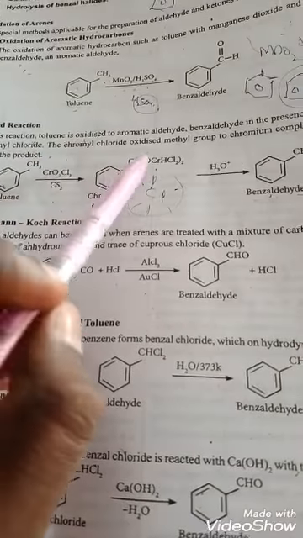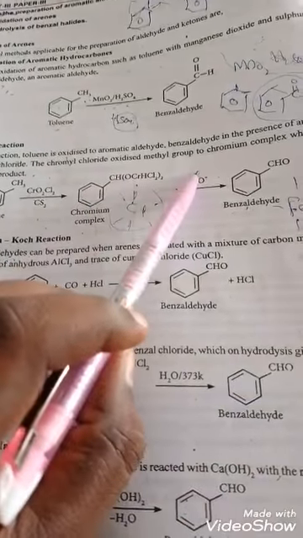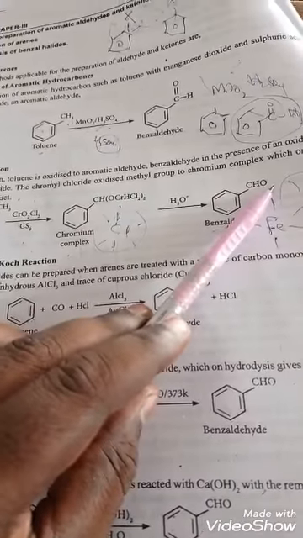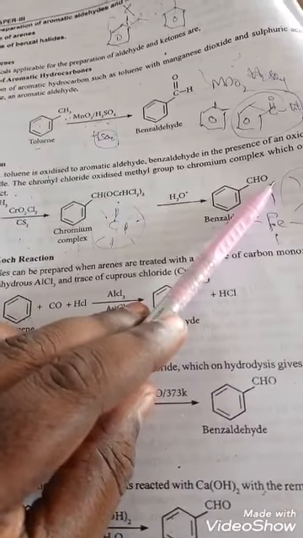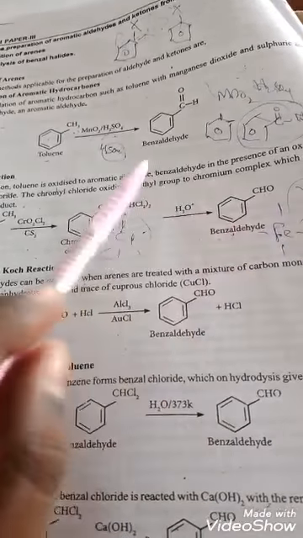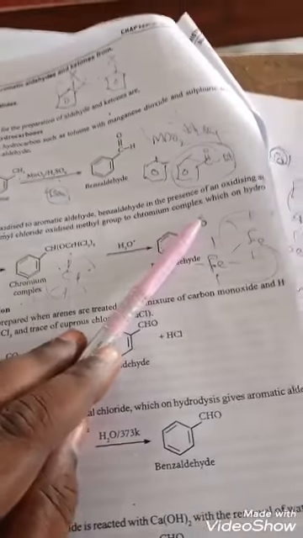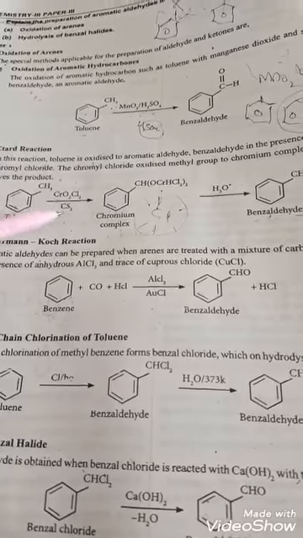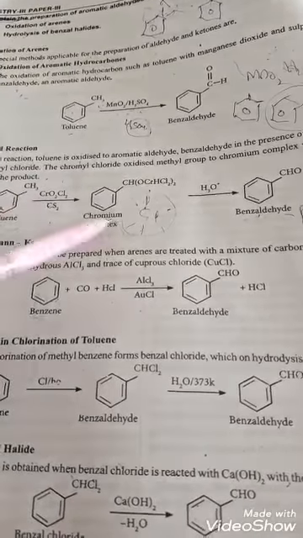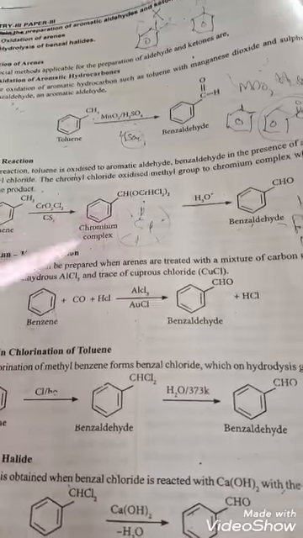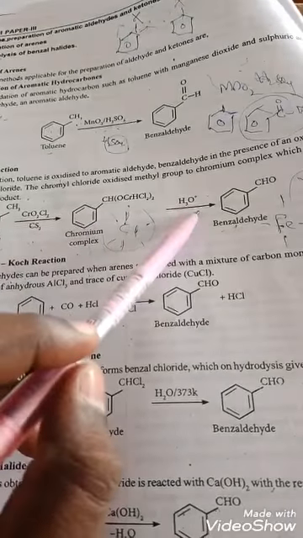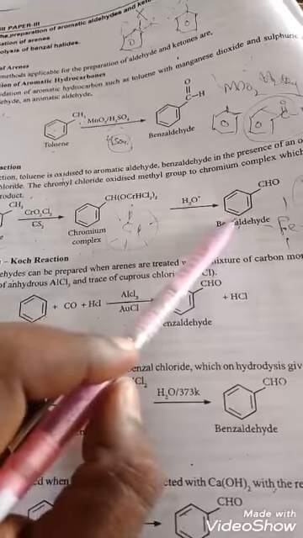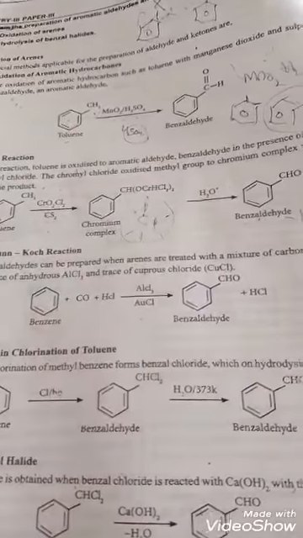Chromyl chloride oxidizes the methyl group to a chromium complex, which on hydrolysis gives the product. This is the toluene; in the presence of chromyl chloride it forms a chromium complex, and in the presence of H3O plus it gives benzaldehyde. This is the benzaldehyde.